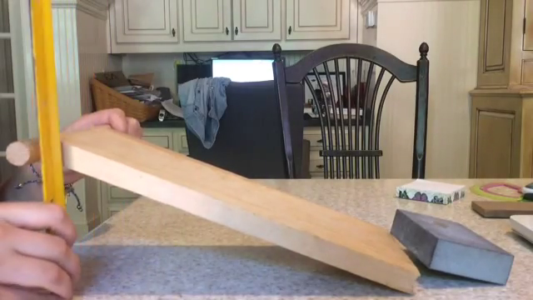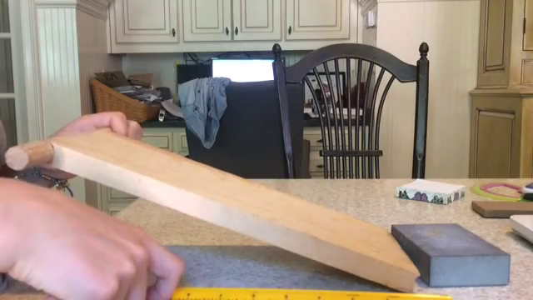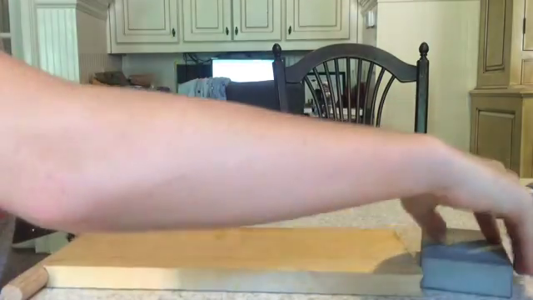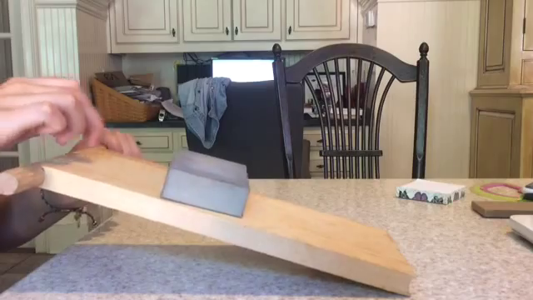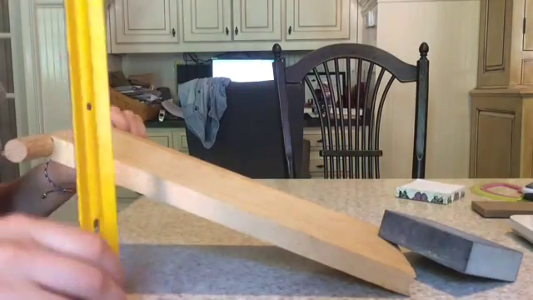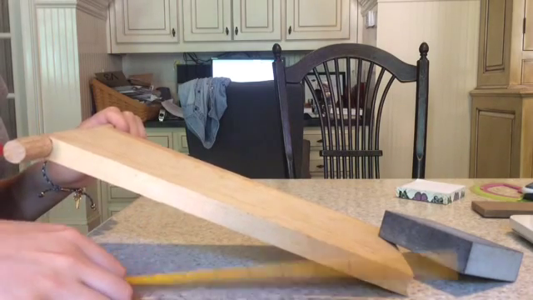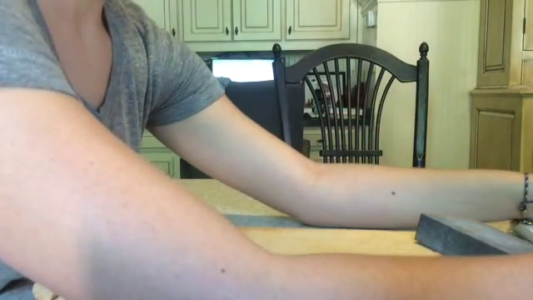Requires a lot more of a push. 11, 28. Okay, now trial 3. About 10 and 27.